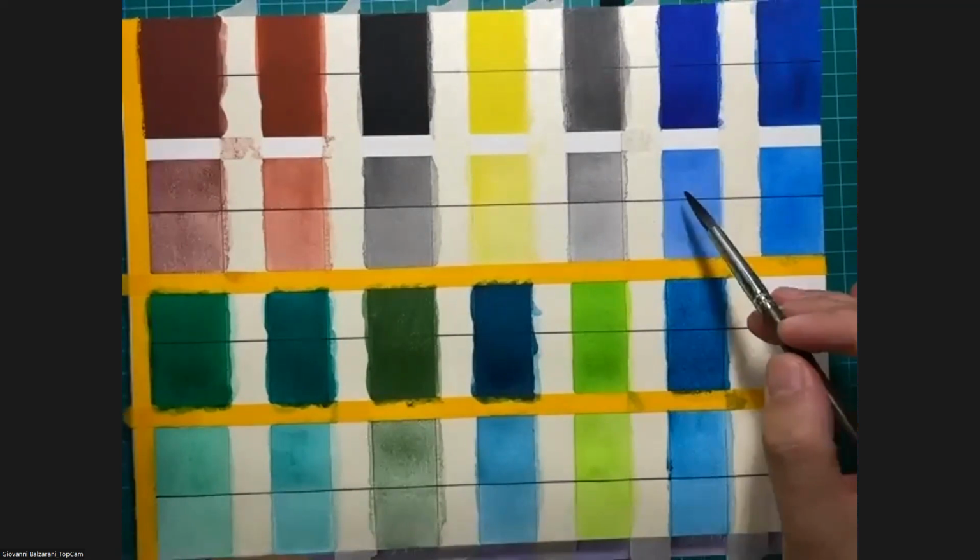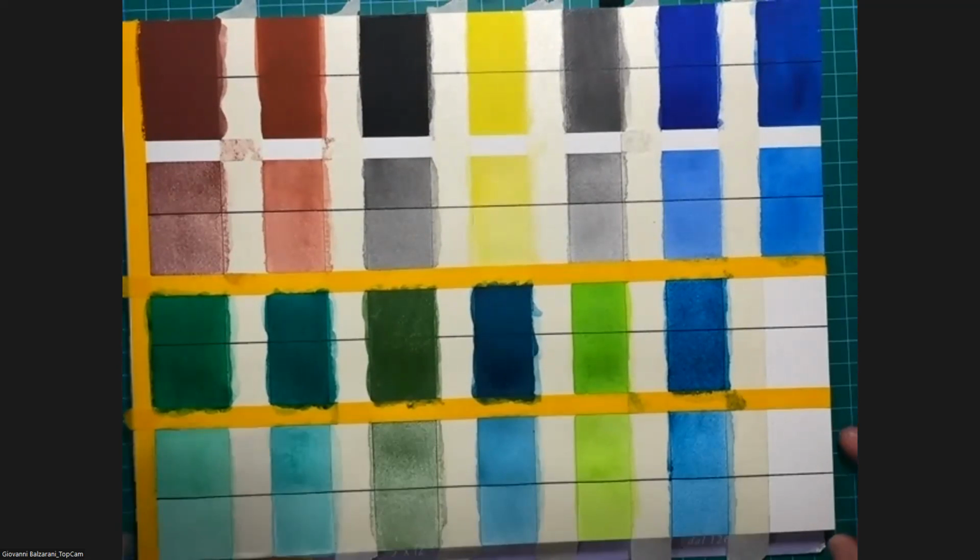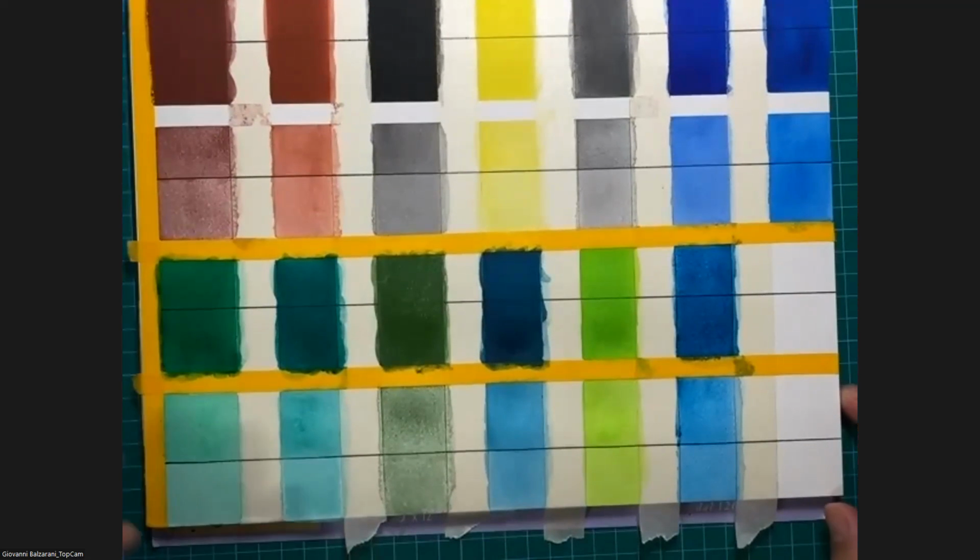And in the phthalo blue, the very beautiful combination of this light is 1 layer 50% and another layer with the same color diluted with 50% water, and I arrive at this.